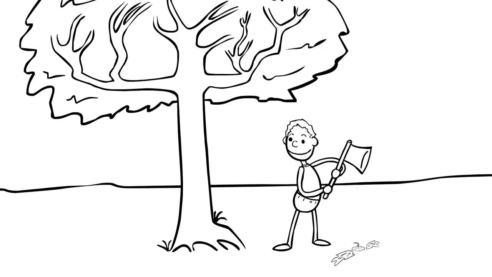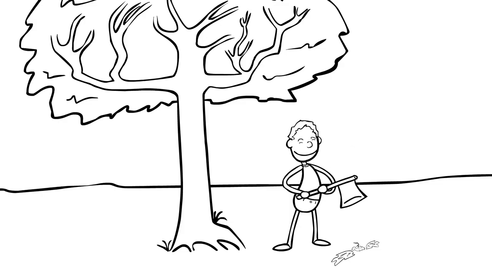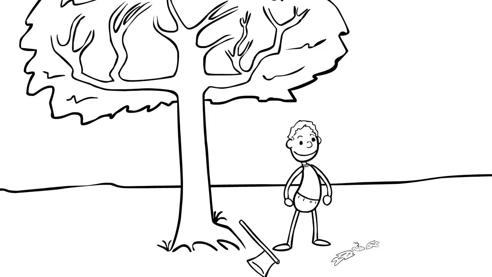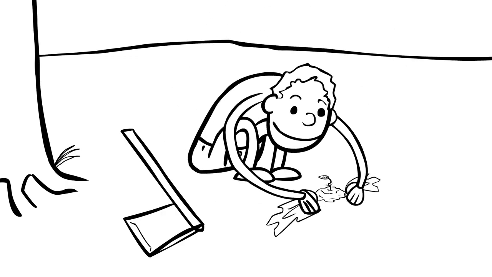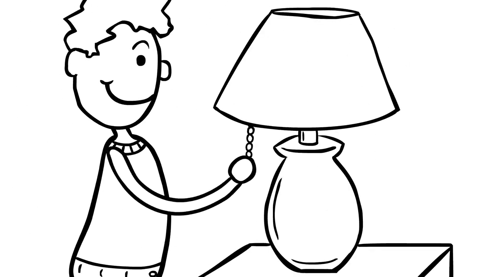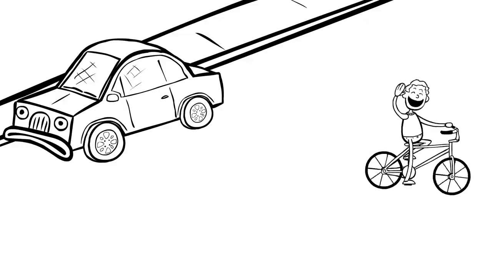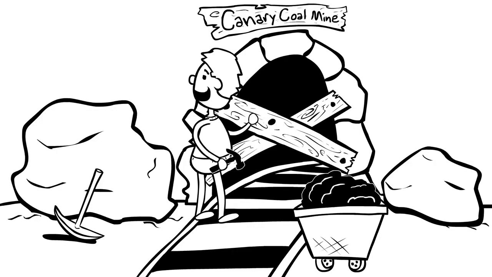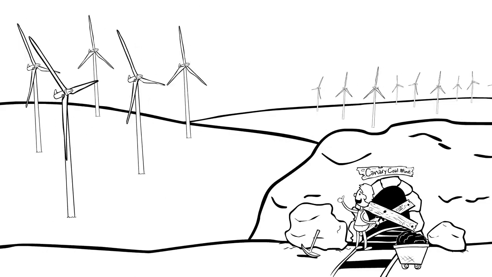But now that we know that we are part of the system, we can do things to keep it in balance. We can stop chopping down forests and plant trees. We can use less energy. Even better, we can find other sources of energy and leave the ancient carbon underground and out of the atmosphere.